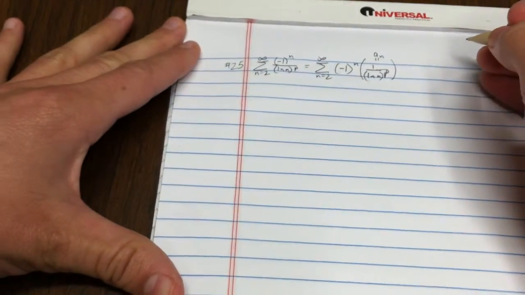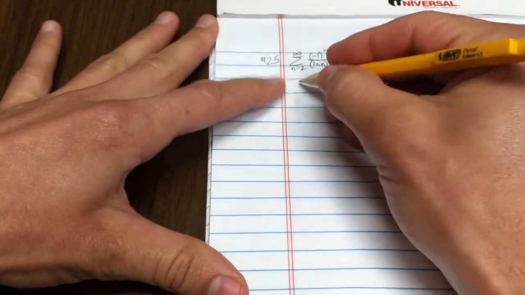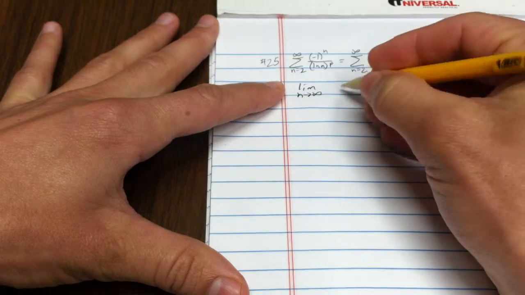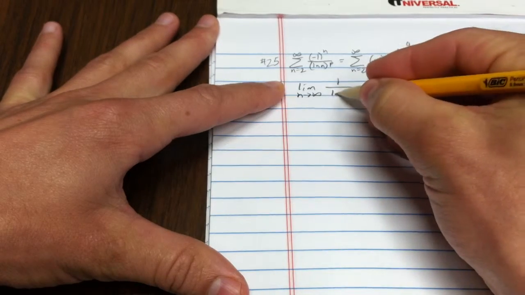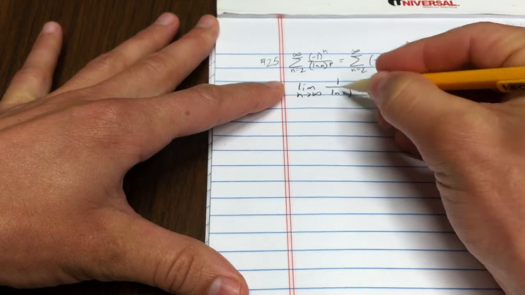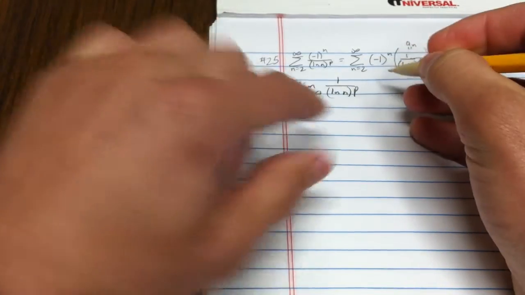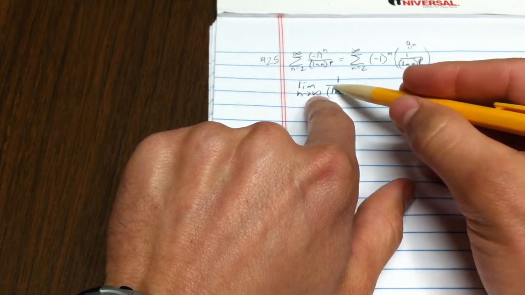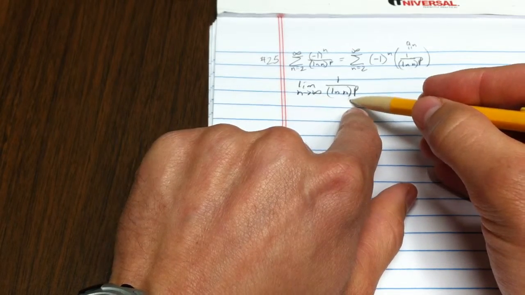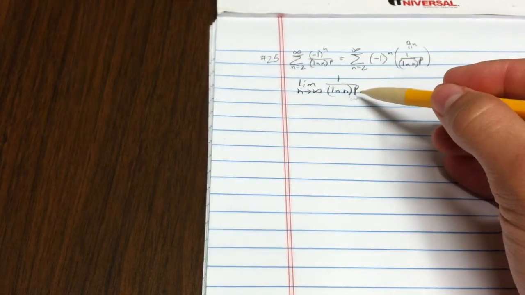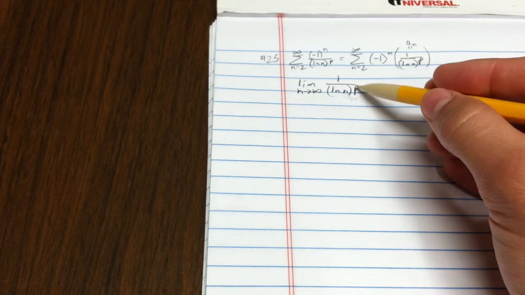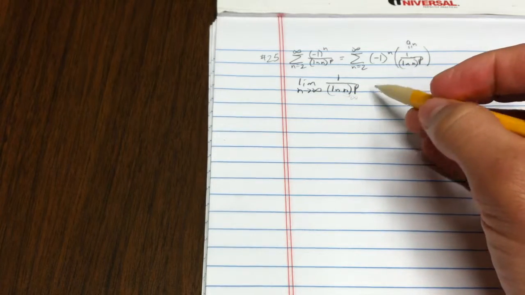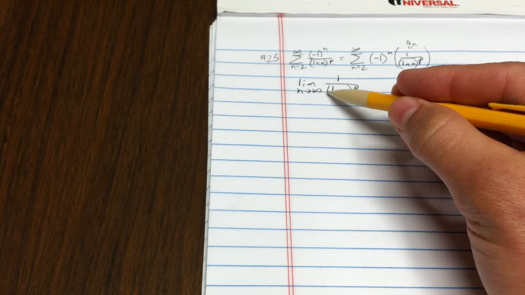Now I have to establish two things for this test to hold. The first thing is that the limit as n goes to infinity of the a_n's goes to 0. So let's see, 1 over (natural log of n)^p. Okay, so what power? Now I happen to know that natural log of n, as n goes to infinity, goes to infinity. So what power could I raise that to so that this whole thing would go to 0? Well, as long as this somehow stays in the denominator, all is well.